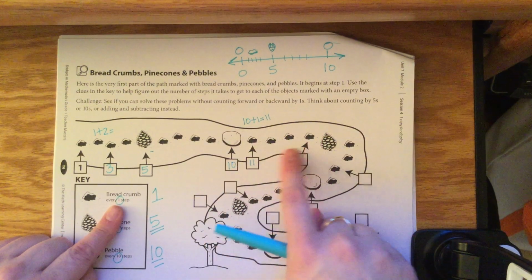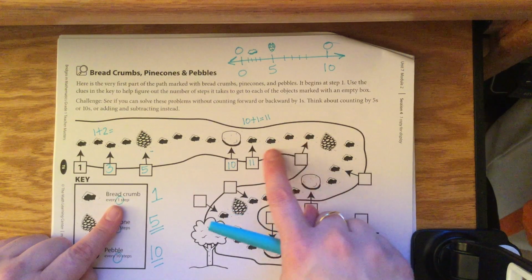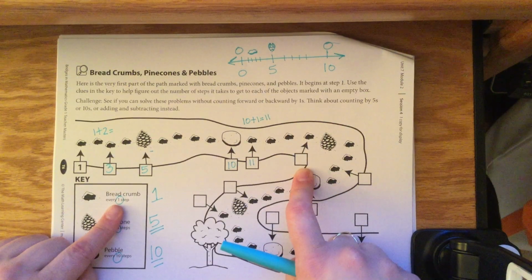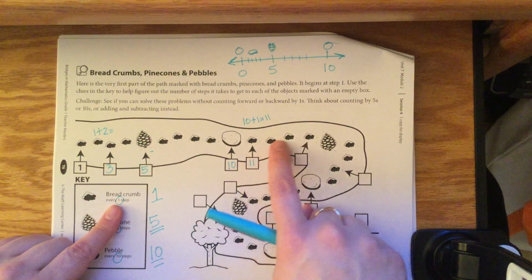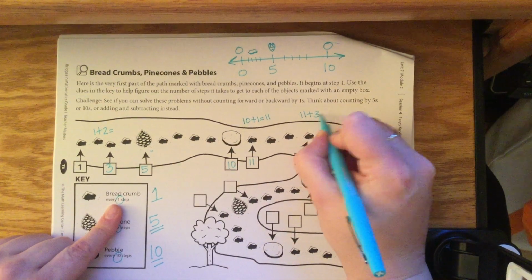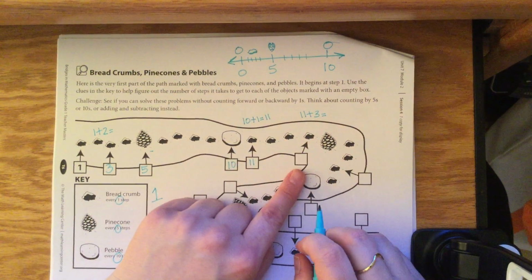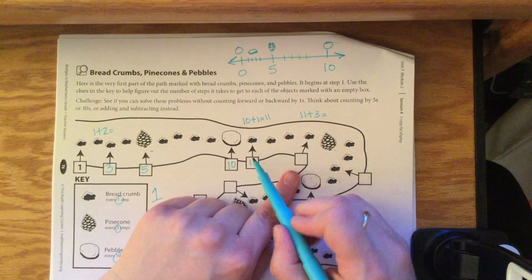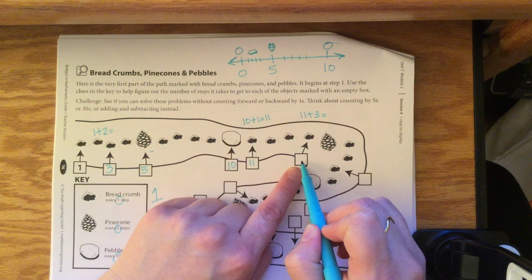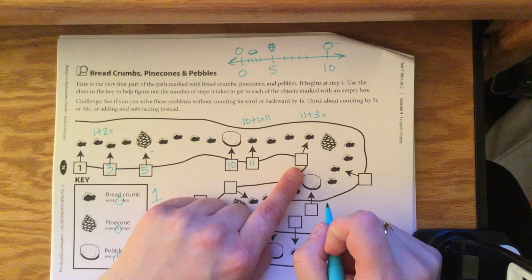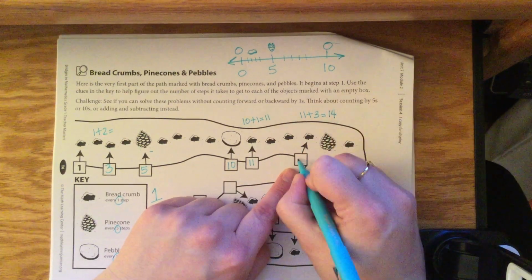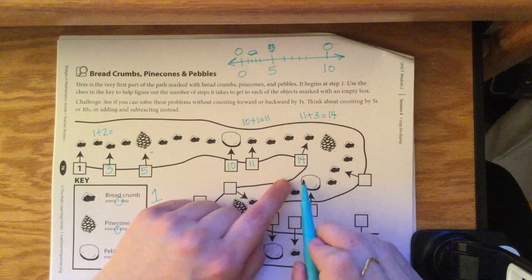Then we keep walking and we come across 2 more breadcrumbs, and then this breadcrumb, we need to figure out what the step is. So we have 1, 2, 3 breadcrumbs. So we're at 11 plus 3 more breadcrumbs. I want you to do the math. I'm going to give you a few seconds. We're at 11 and 1, 2, 3 more breadcrumbs. What breadcrumb number is this? 11 plus 3. 14. This is the 14th breadcrumb.